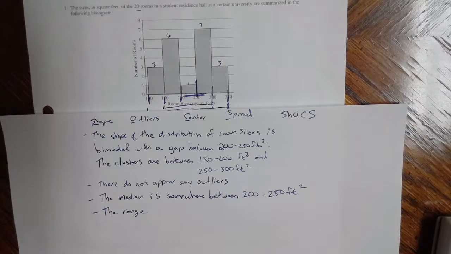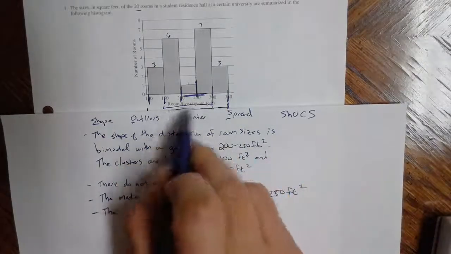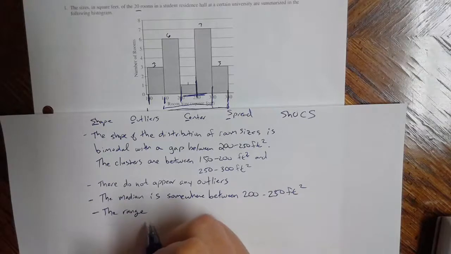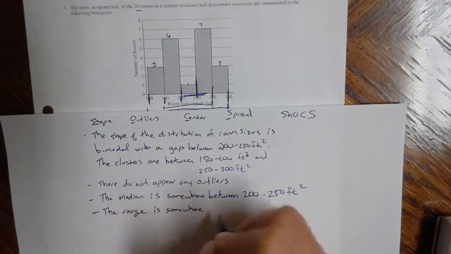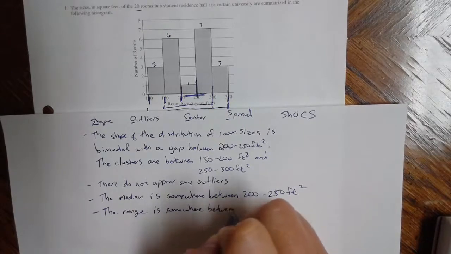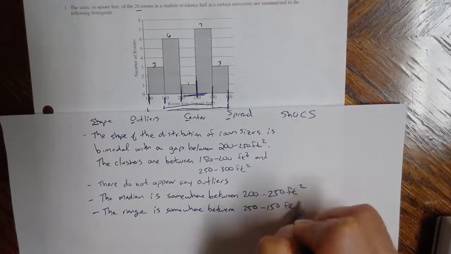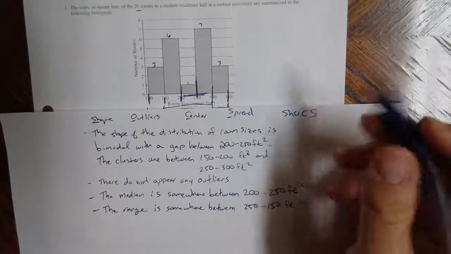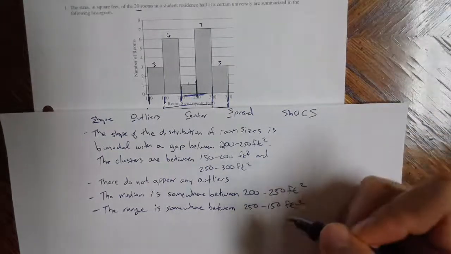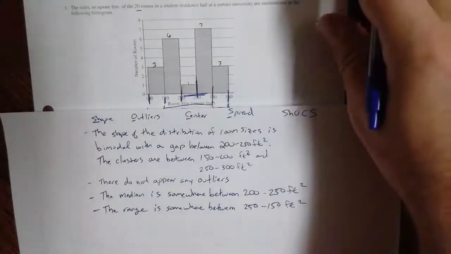And same with the IQR. We know what the IQR, you could use something similar with that. It's possible to do that. I think the range is just a little bit quicker here. And it's okay to be vague here. We just want to mention somewhere between 250 and 150 square feet. And that covers everything we need to be able to do when you're describing the distribution. It's got all the basics, the shape, the outliers, the center, and the spread. And that's all we need to make sure we do for part A.